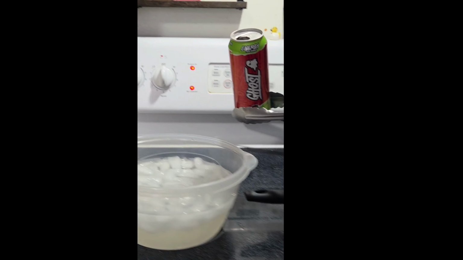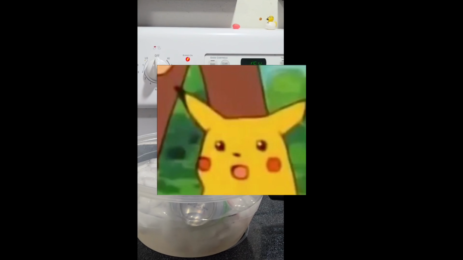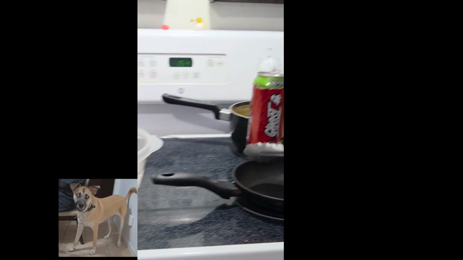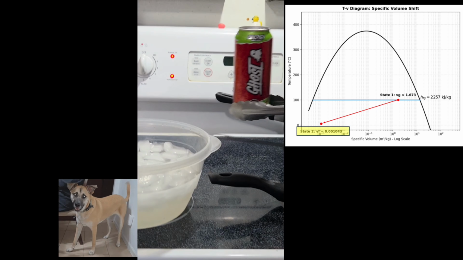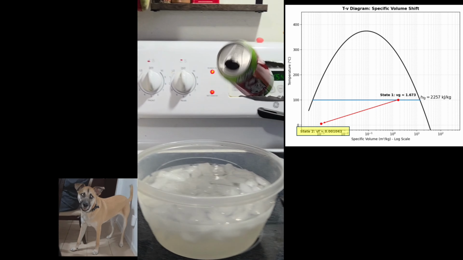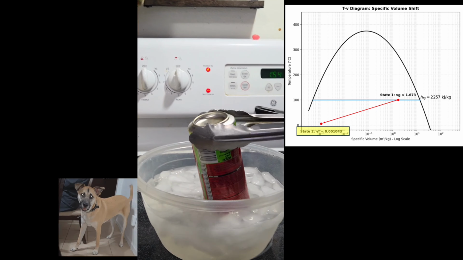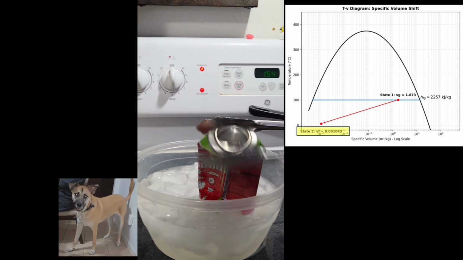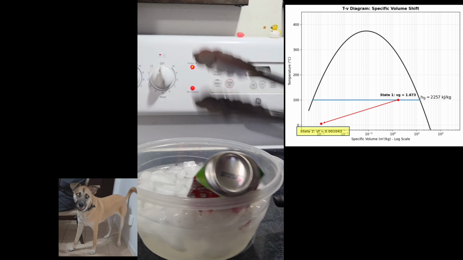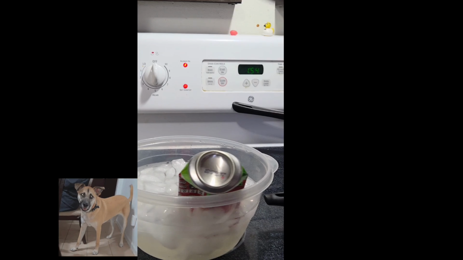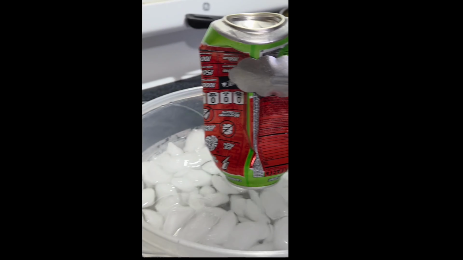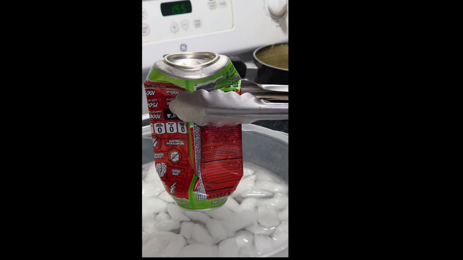Now it's time for the grand finale. When the can hits the ice bath, we create a seal and trigger a rapid quench. The steam instantly condenses to the state 2, and because the volume shrinks by 1,600 times in a sealed container, it creates a vacuum. Now that we saw a cool phase change, let's get to the math.